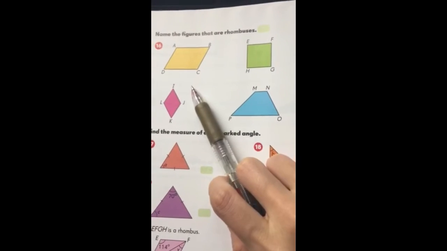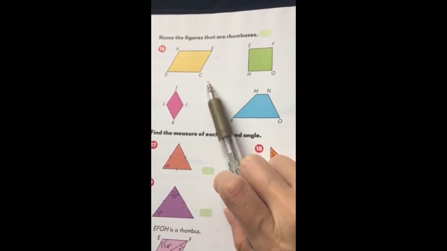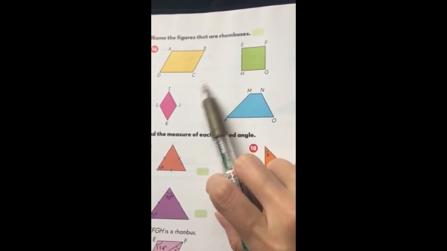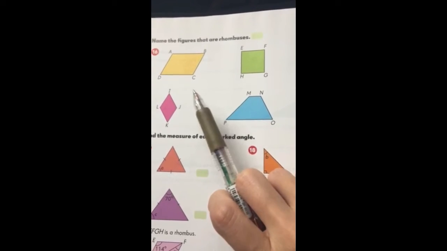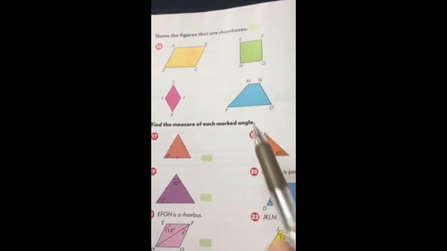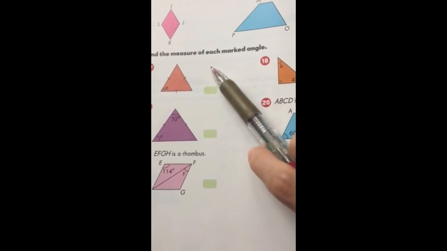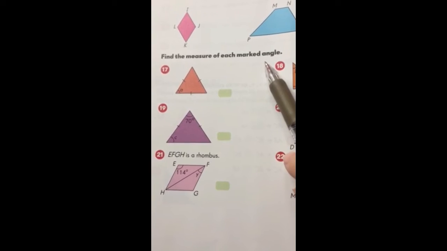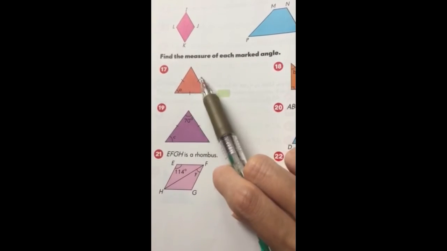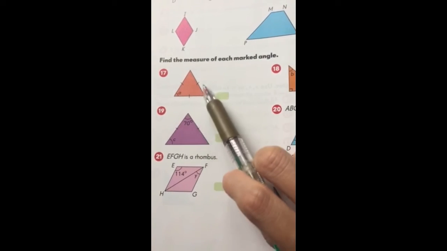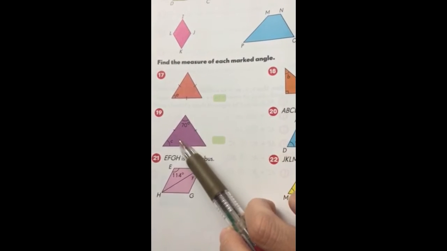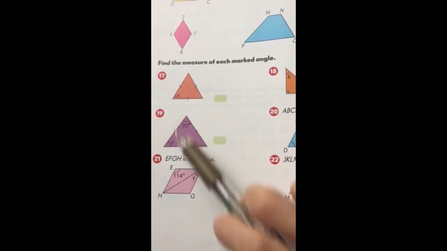Is it a parallelogram, a rhombus, trapezoid, square? Write the name to the shapes. Find the measure of each marked angle. Use the properties of triangles and find the measure of each marked angle. There's 1 in each.